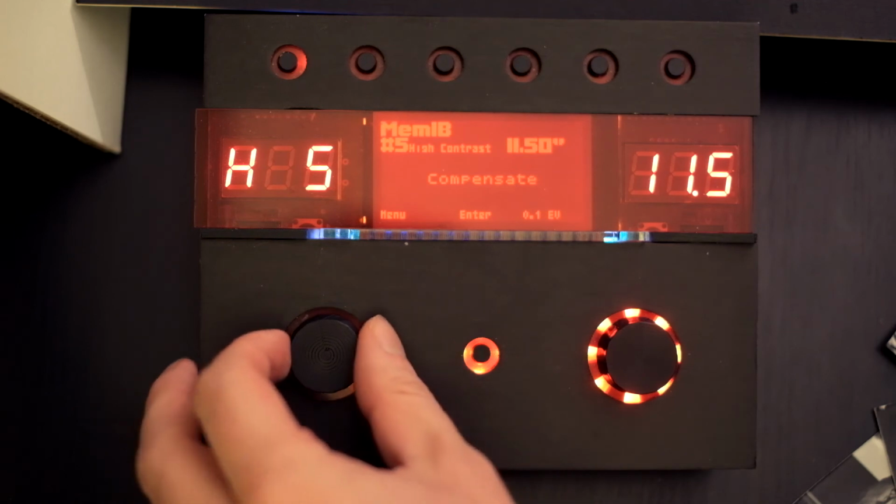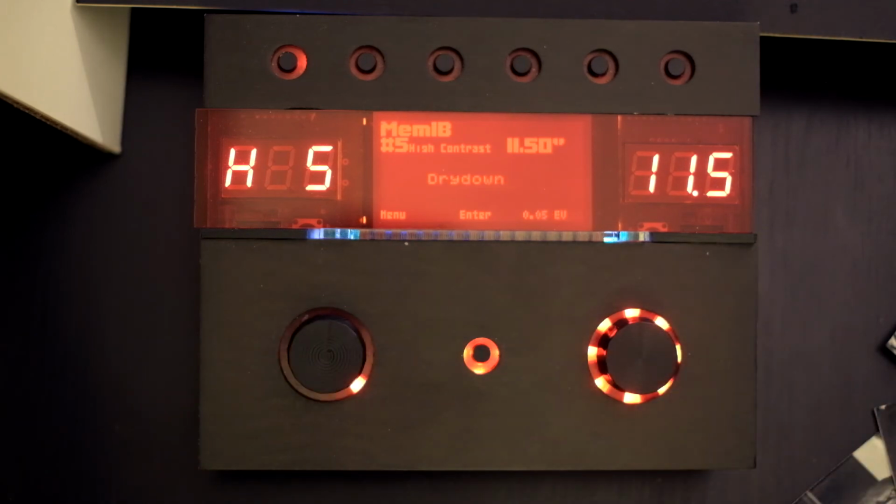What else have we added? This has been a feature that's been requested from the very beginning, actually. The first time I said I'm gonna do a Darkroom timer, many people said, will it do dry down compensation? And here it is. How does it work?